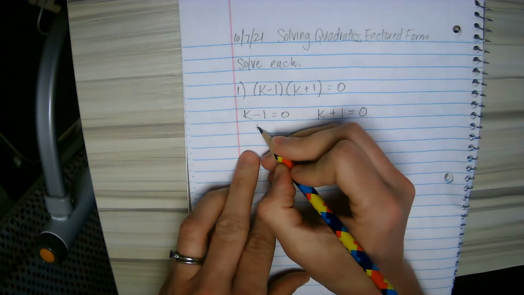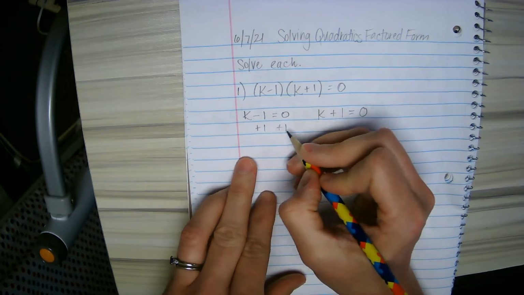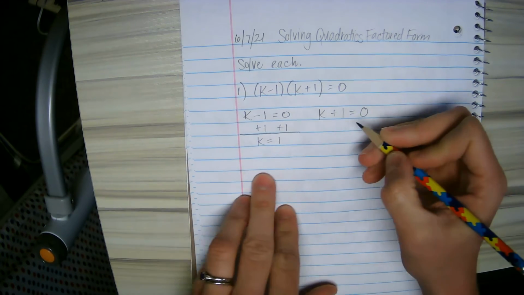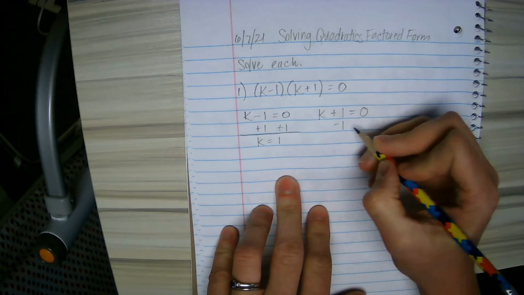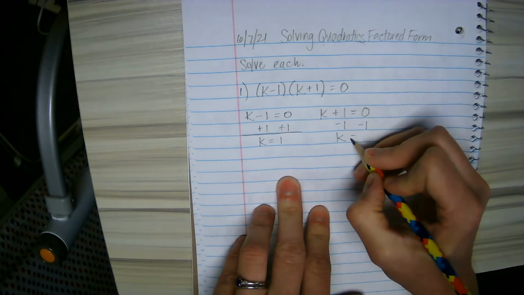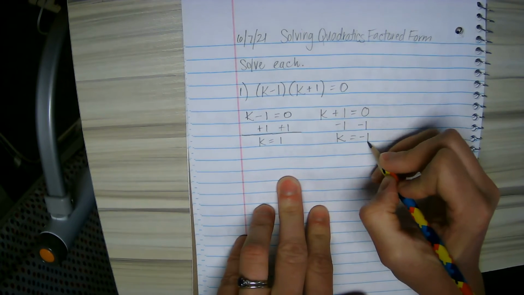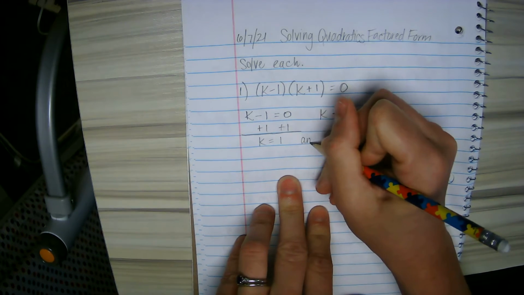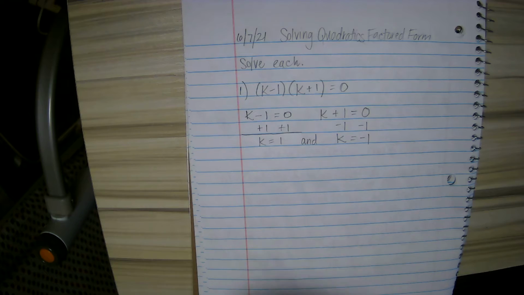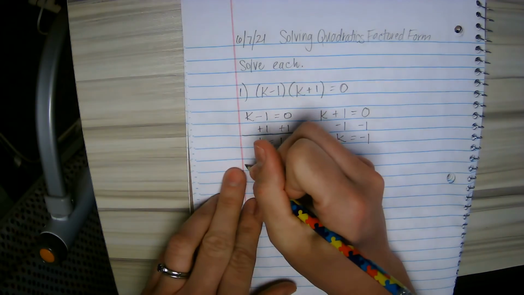So we would add 1 here to both sides and end up with k equals 1. And when we subtract 1 here to get k by ourselves, we end up with k equals negative 1. So k equals 1 and k equals negative 1. Okay? Not so bad, right?